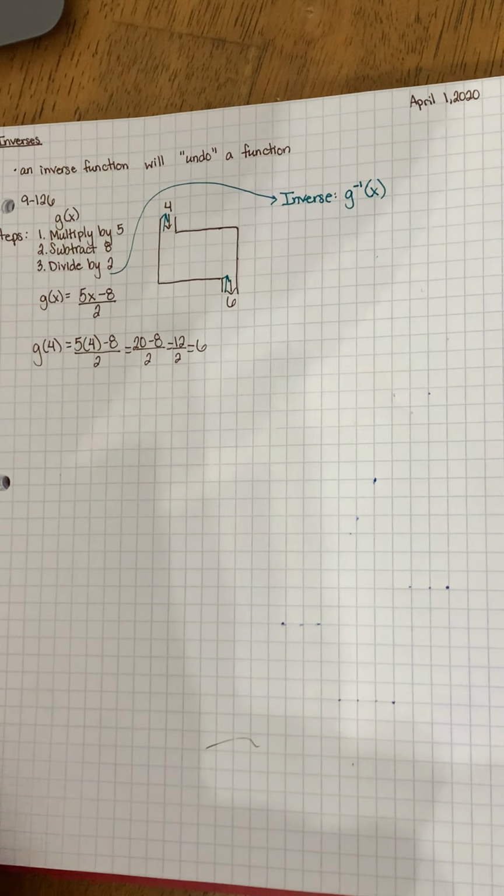So step 1 here, sorry, I wrote it on the wrong line. Step 1 here is instead of dividing by 2, we're going to multiply by 2. Step 2, instead of subtracting 8, we're going to add 8. And then step 3, instead of multiplying by 5, we're going to divide by 5. So the inverse of g is 2x plus 8, all divided by 5.